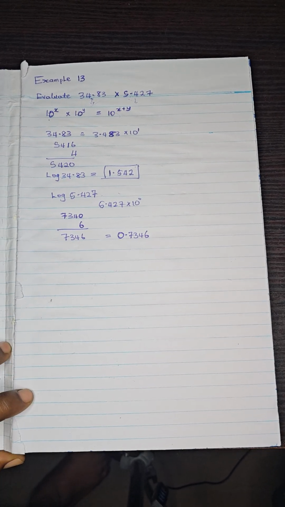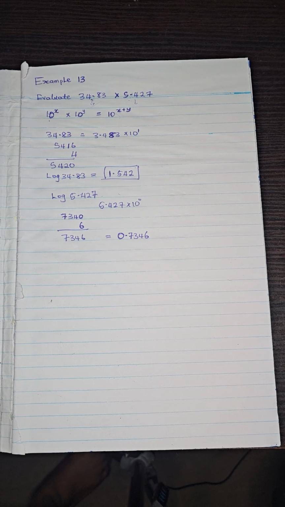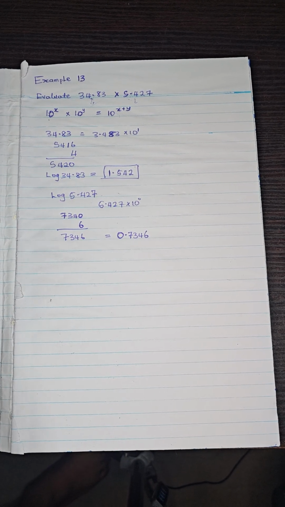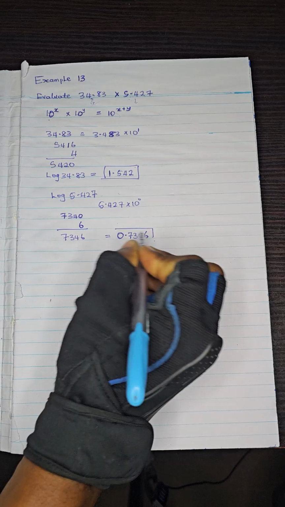For those of us that ask, how do I know the answer? Once you're solving it, always try to cross check and use your calculator. You can use your answer column of your textbook, because anything a human being does is prone to error, no matter how little it is. So now I've gotten the second answer.